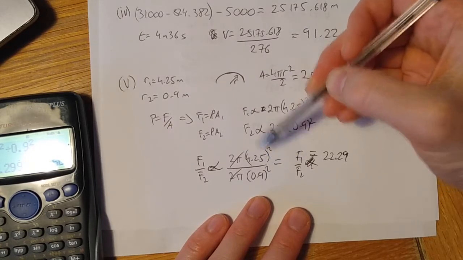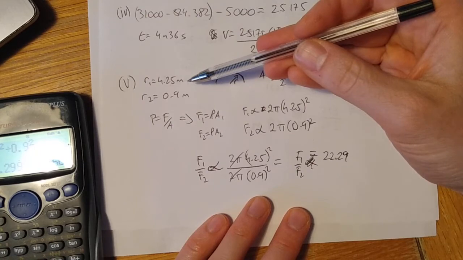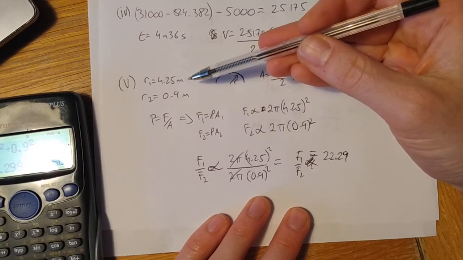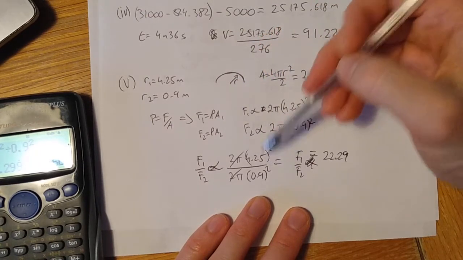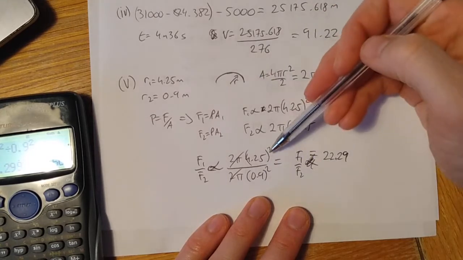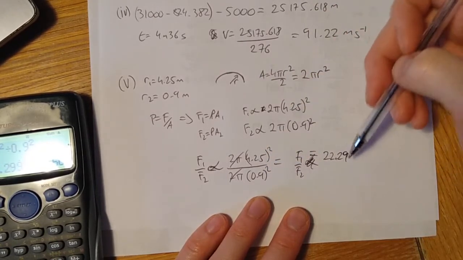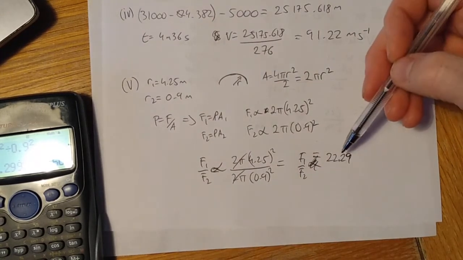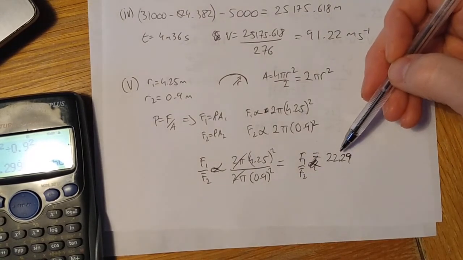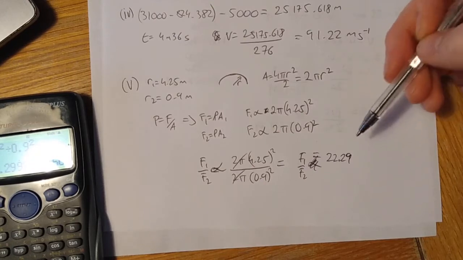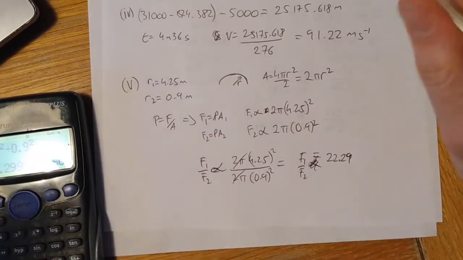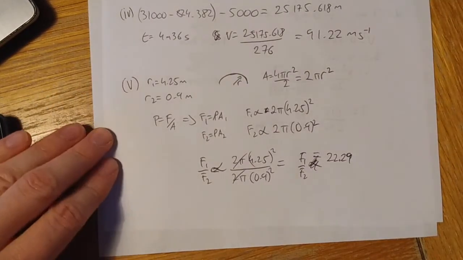So 4.25 is half of 8.5, wasn't it? Just double checking that. Yeah, 8.5. And 0.9 is half of 1.8. So we're dividing the squares of both the radii, and that's what you get. The area of parachute 1 is going to be 22 and a bit times bigger than the area of parachute 2. Therefore, the force is going to be 22 and a bit times bigger as well.